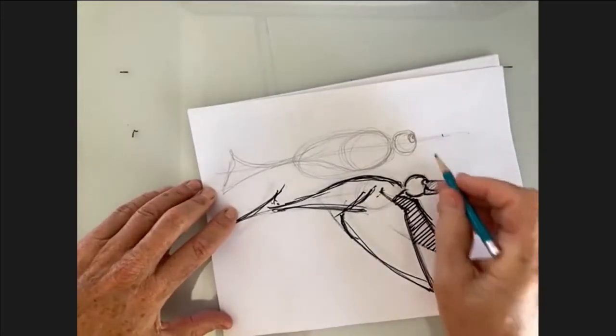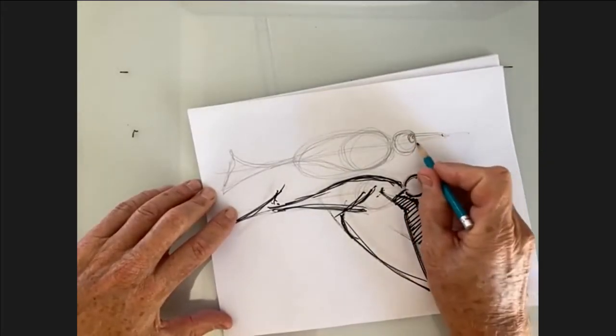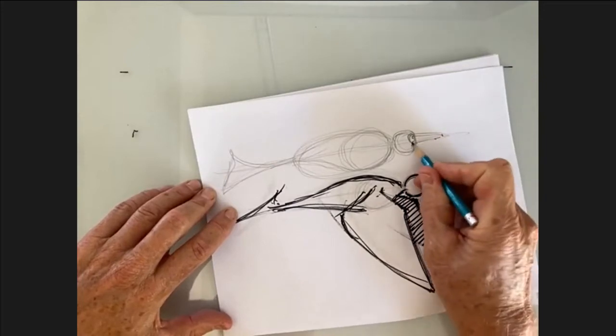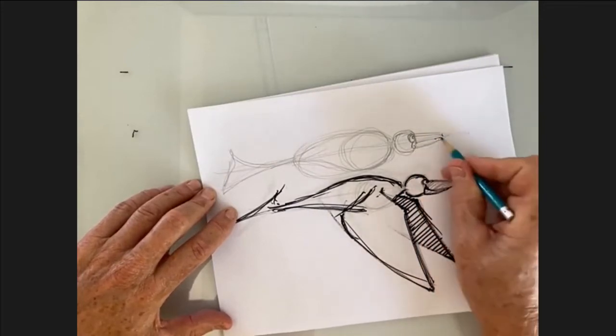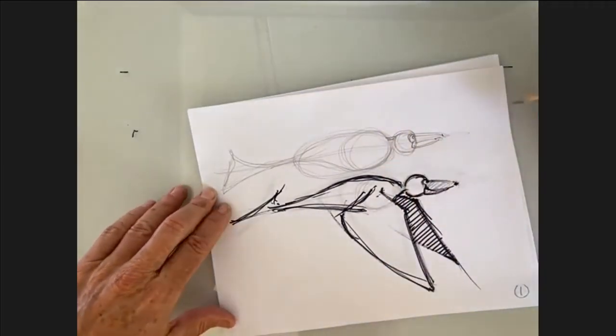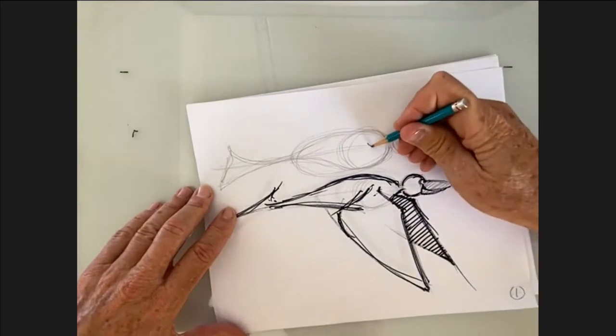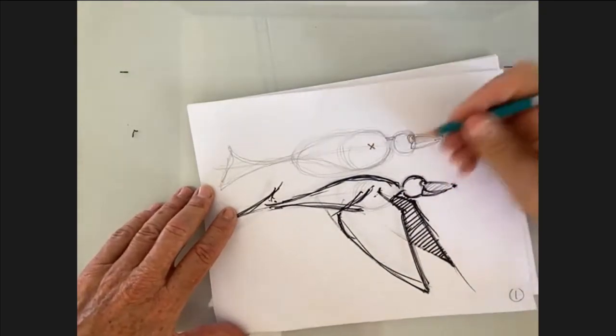determining the length of his beak, determining his jaw, creating his neck. Then the critical thing that I started to do after that was finding the main skeletal joints.